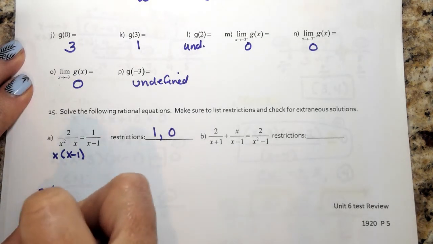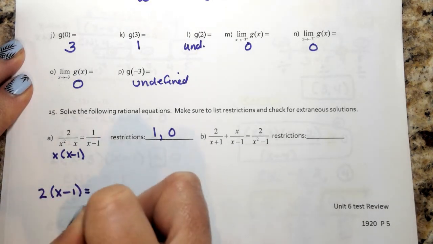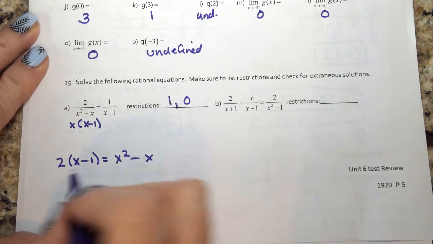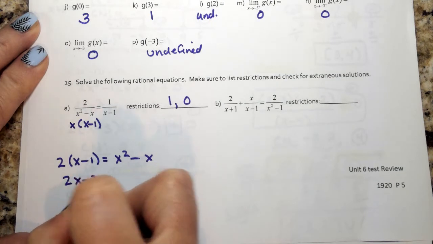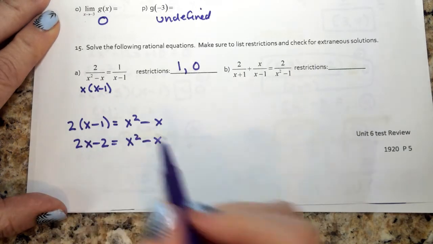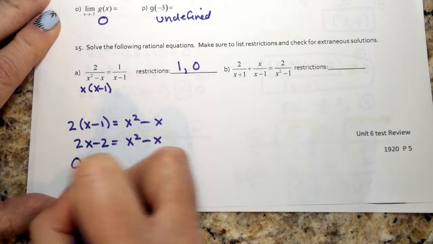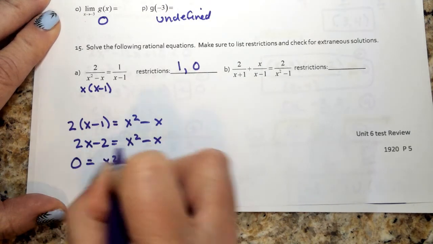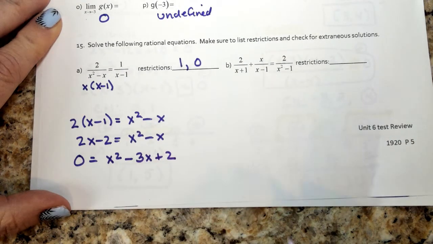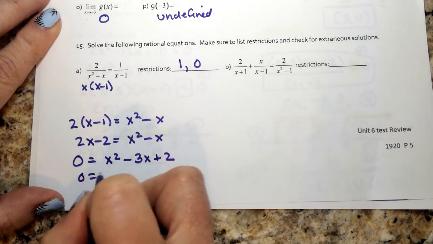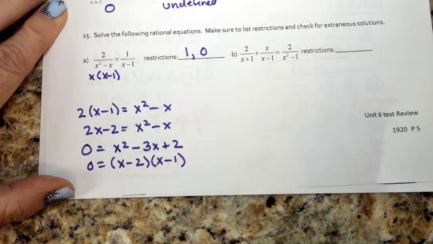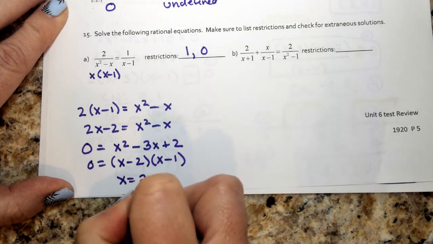So I have 2 times x minus 1 is equal to x squared minus x. Distribute the 2. I need to get a 0 on one side, so I'm going to move everything over to the right. So I have x squared minus 2x minus x is minus 3x plus 2. Again, it's a quadratic, so I'm going to factor. Factors into x minus 2 times x minus 1. So x is equal to 2 and 1.